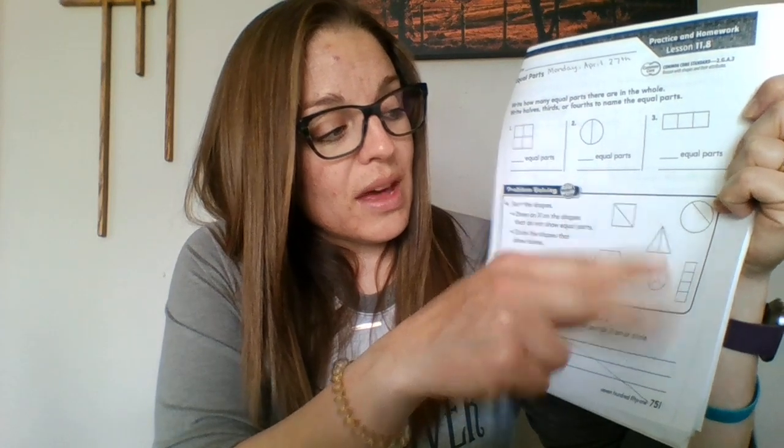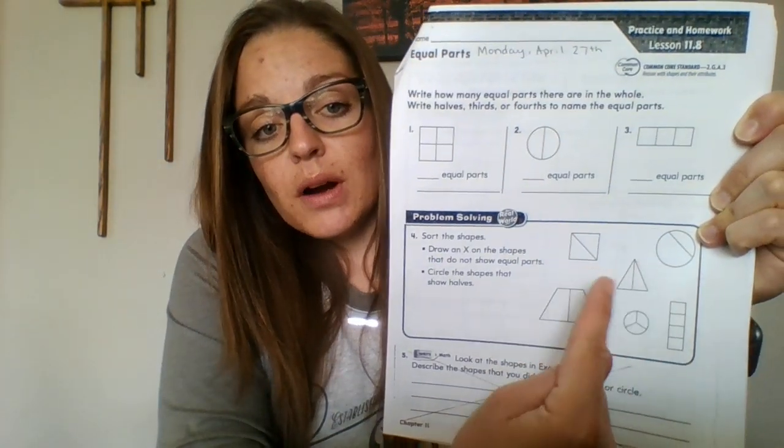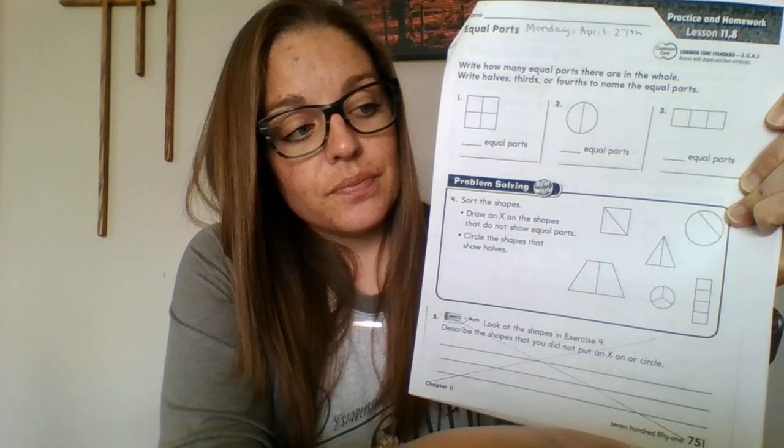Number 4, it says sort the shapes. So the first thing you're going to do is you're going to draw an X on the shapes that do not show equal parts. So remember, equal parts just means they have to all be the same. If you were to cut them out and lay them on top of each other, they were all the same shape. So if any of these in here, if you were to do that, would not be equal parts, you draw an X on them.